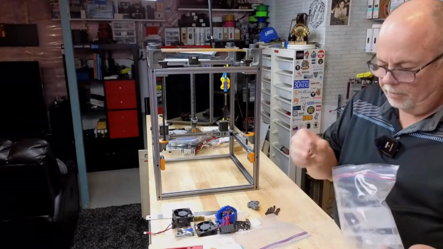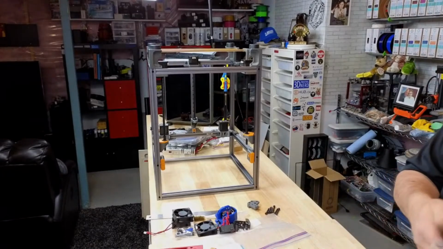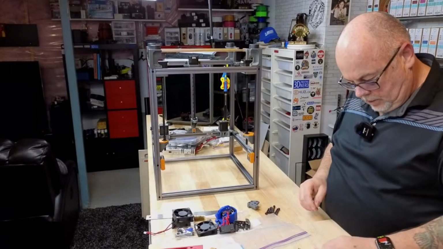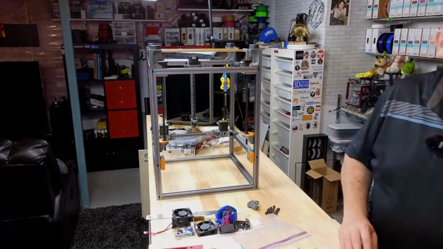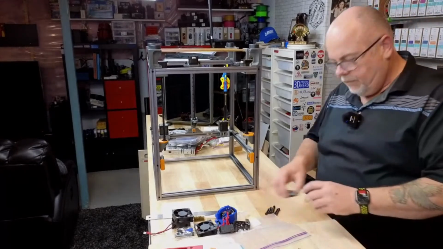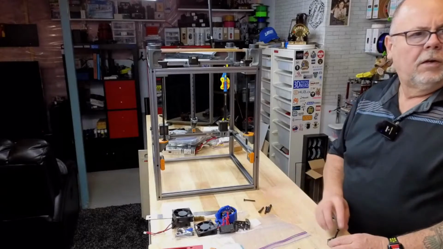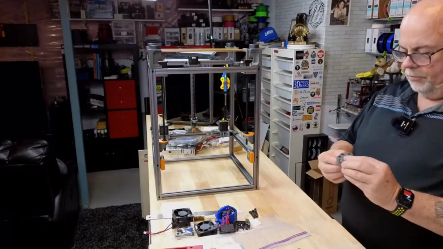There we go, there's shim. Okay, I'm not going to need that part for a bit, so I can throw that off to the side. And I don't think I'm going to need those 2 pulleys. Okay, so we're going to put our M5 through this hole here.